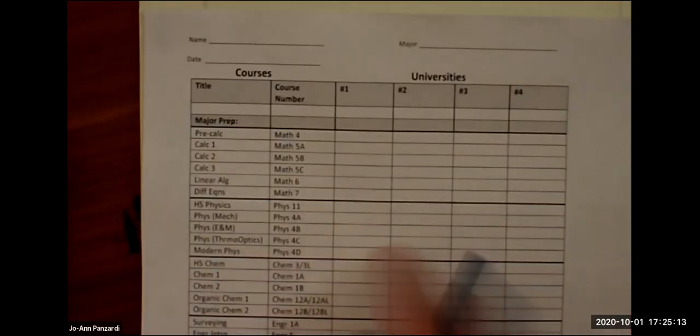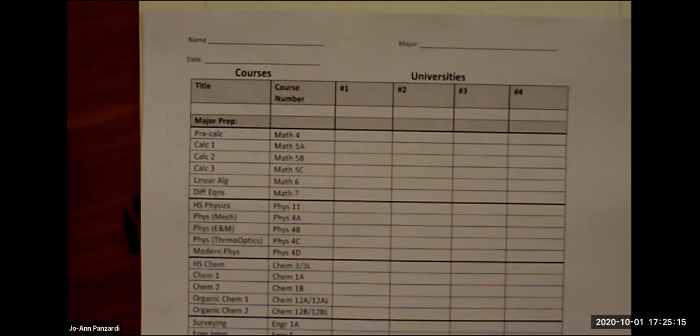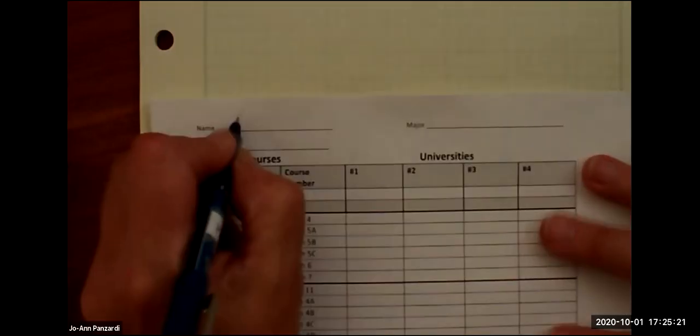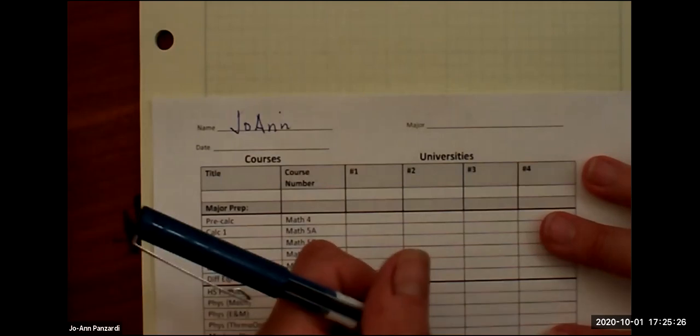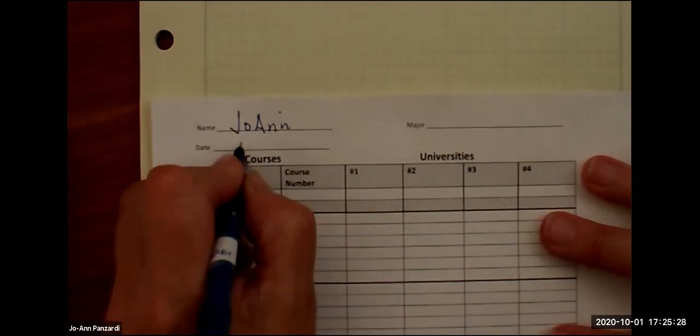Okay, so I'm going to have 2 screens up. One is this. Does everybody see the table? So I'm just going to pick a major and I'm going to pick a school. I basically just printed it out from the website. I'm going to put the date today.